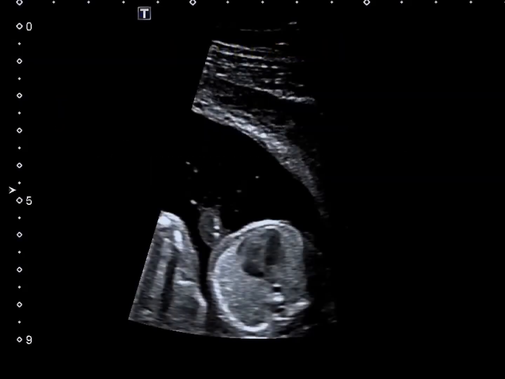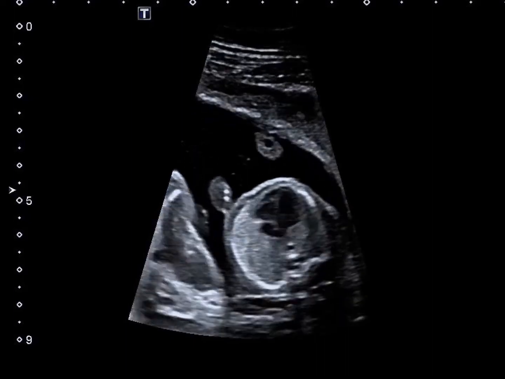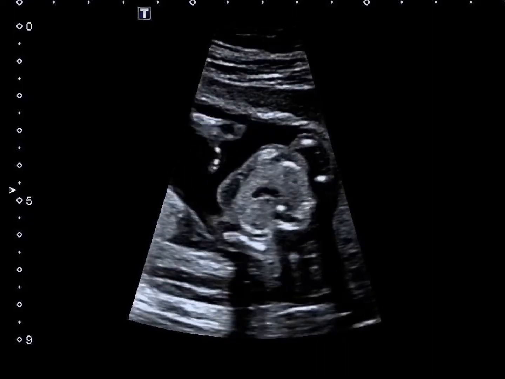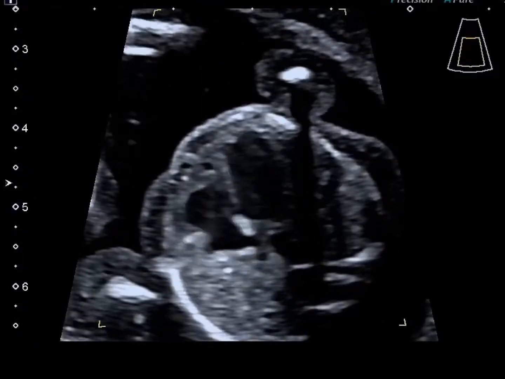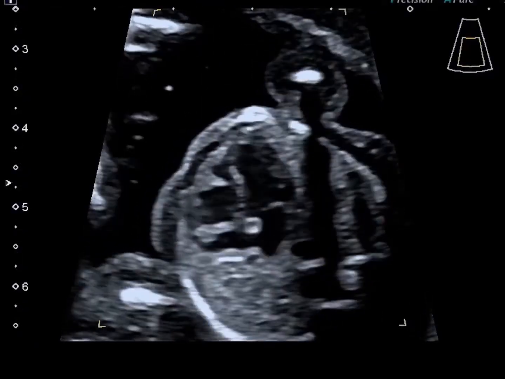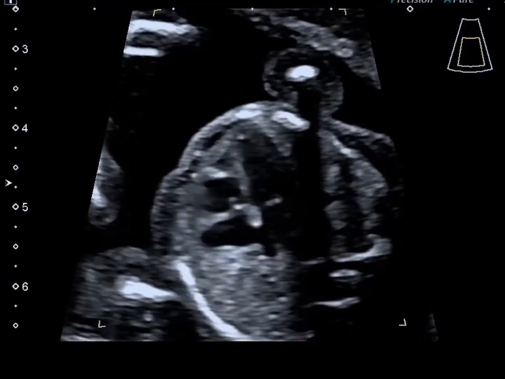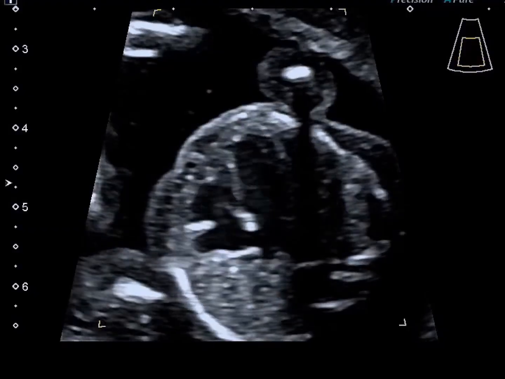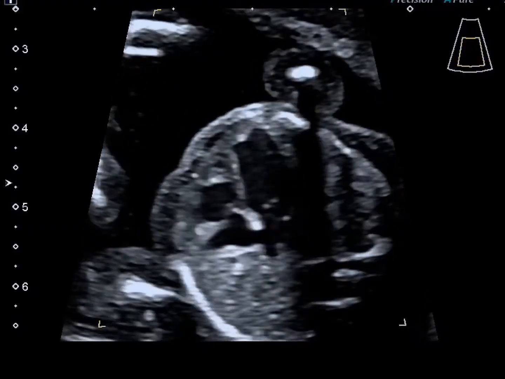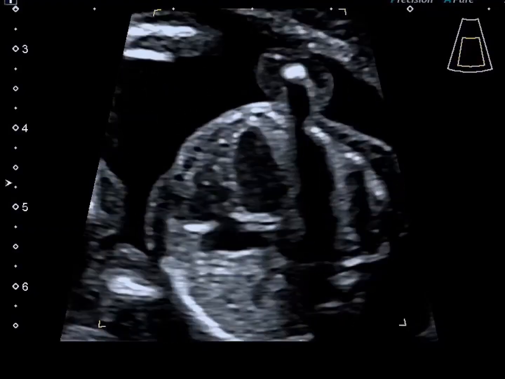And also you want to use a little bit of pressure. This is an example of putting pressure to get the heart closer to the transducer and to put the heart into the focal zone. This clarifies the image, allows for a higher temporal and spatial resolution to make the image really clear so that you can identify any congenital heart disease.